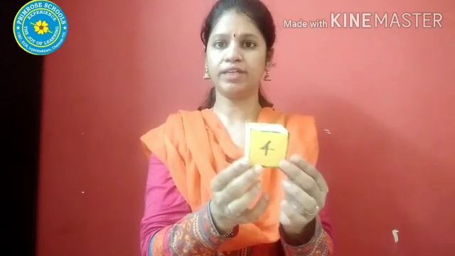Now we are going to find out how many faces, how many edges and how many vertices there are in this cube. Okay? So here, now I am going to show you the number of faces. So it is 1, 2, 3, 4, 5 and 6. So there are 6 faces. Okay, children, do you agree with me? There are 6 faces.